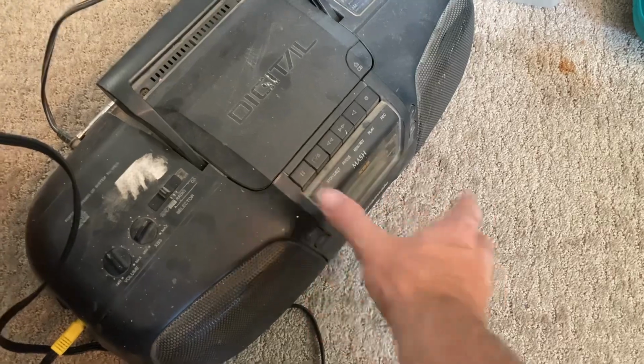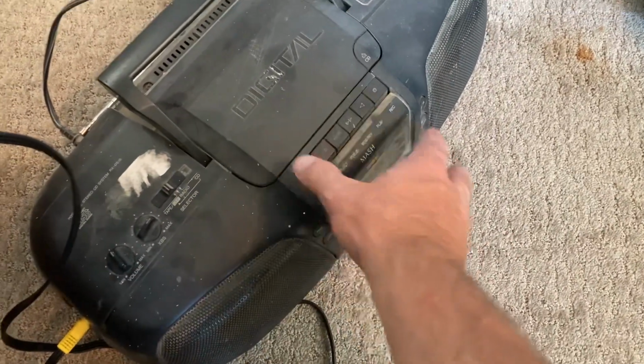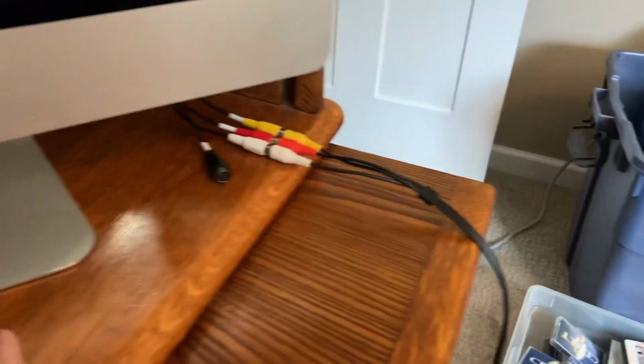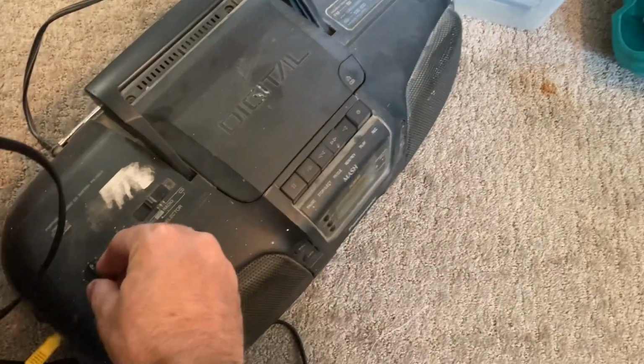That's another story. How do you operate these old things? It's been a decade or two since I've even come close to using this thing, or a tape player in general. I don't know how old this one is.